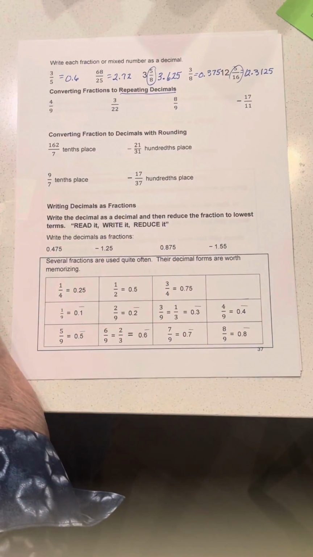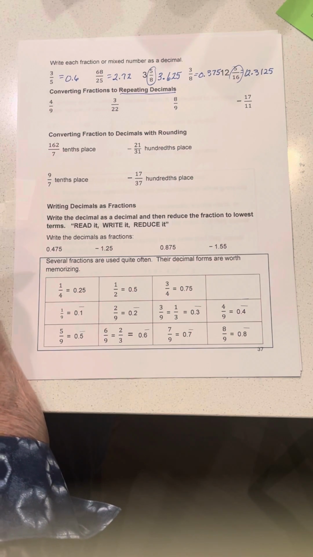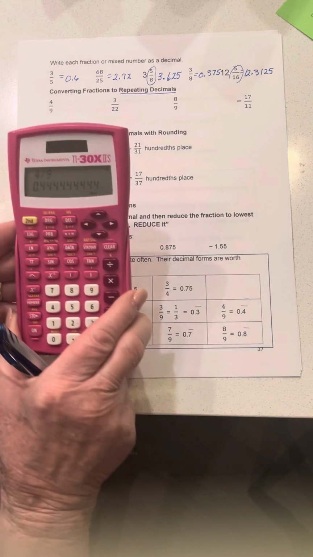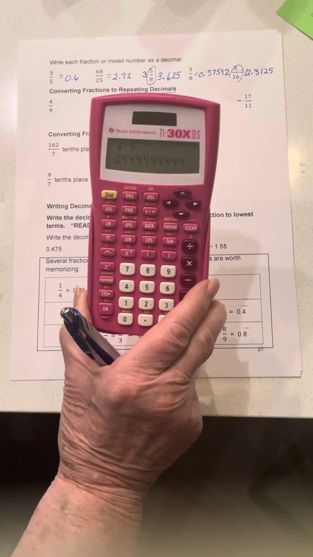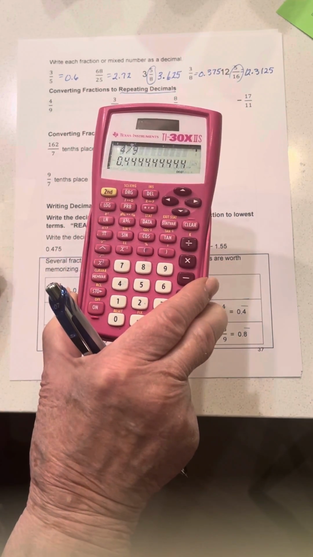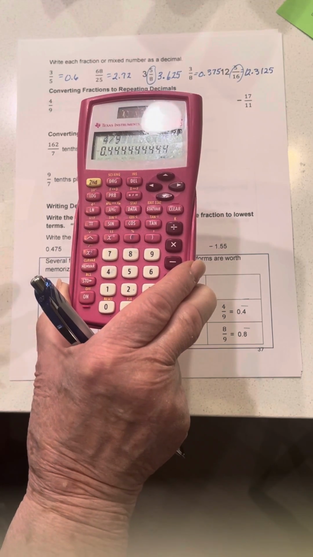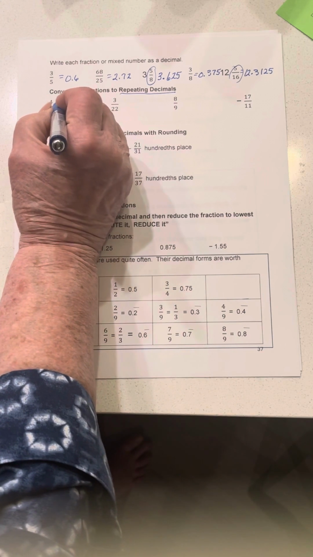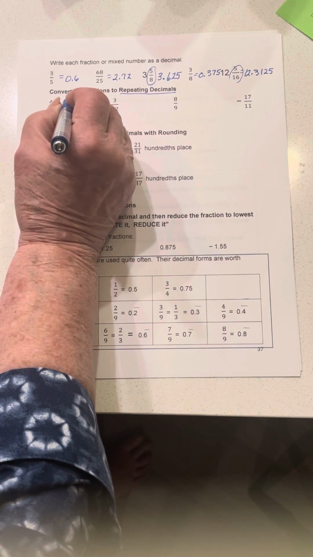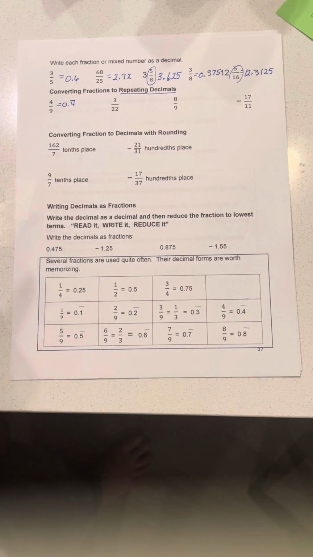So if we have 4/9, 4 divided by 9, my calculator display, I don't know if you can see that or not, but it's a decimal point, and then the 4s continue all the way across. So that's the repeating decimal with the 4 repeating. So we put a bar over that 4 to show that that repeats over and over.